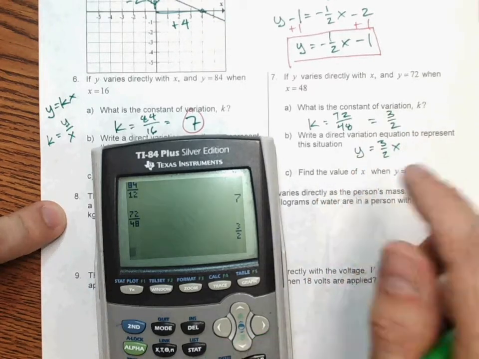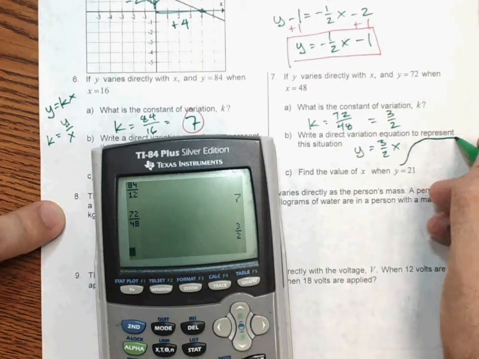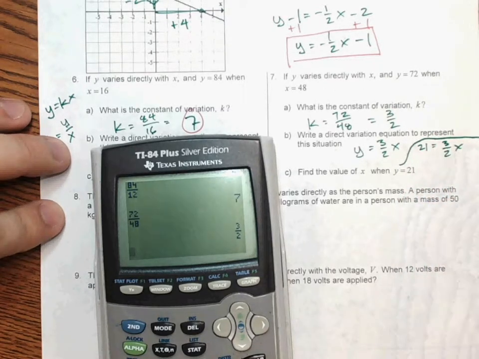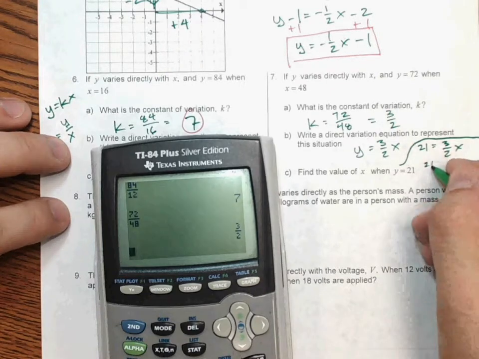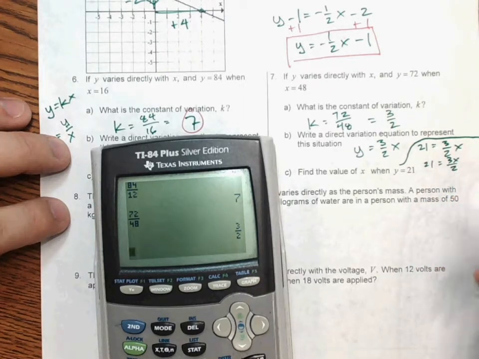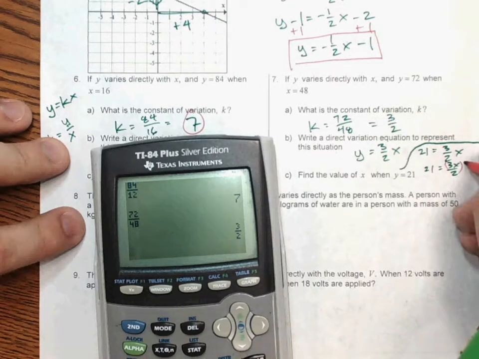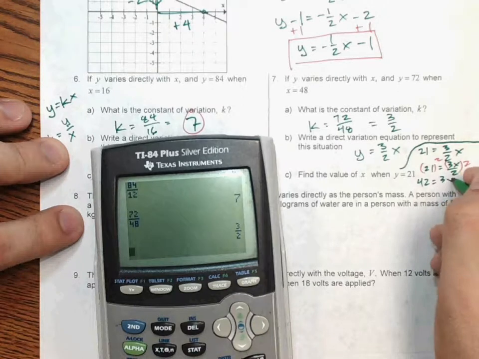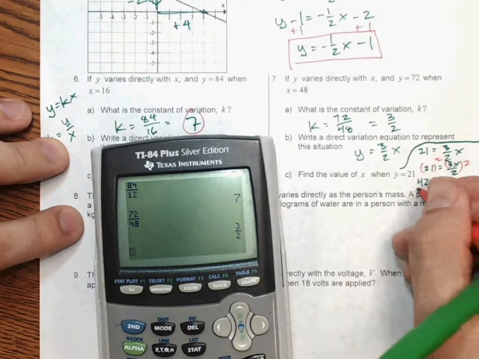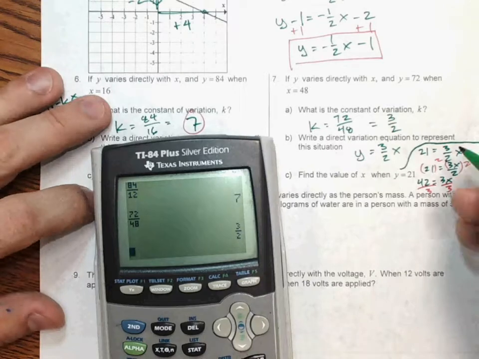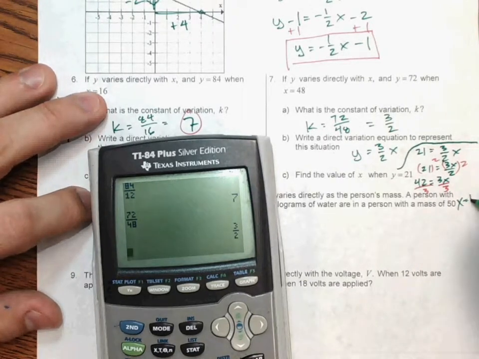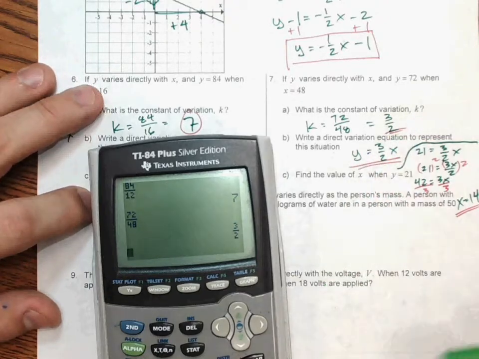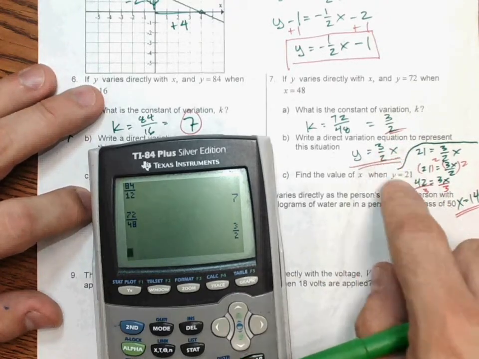I didn't leave you a whole bunch of room here, so I'm going to sort of take all that space. It's 21 equals 3 halves x. So what I would do here is I would say 21 equals 3x divided by 2. I would multiply both sides by 2, which gives me 42 equals 3x. I would divide both sides by 3. Sorry, I have to cram all this in there. And I would get x equals 14. So this is an answer, this is an answer, and this is an answer. I apologize for cramming all that stuff in there, but that's the math that needs to be done for that problem.